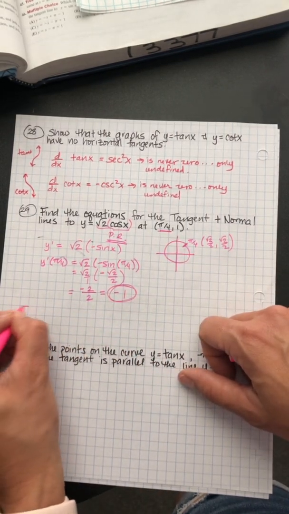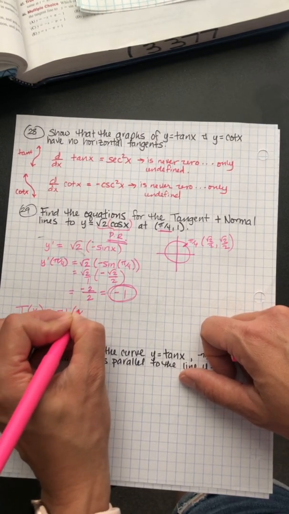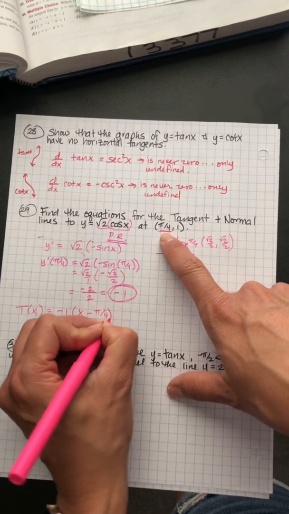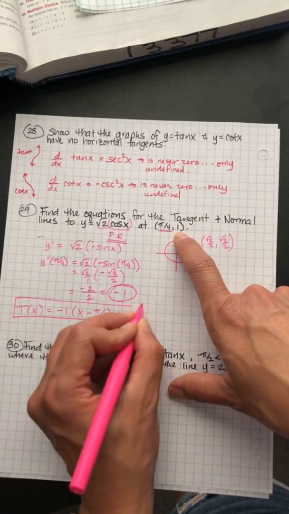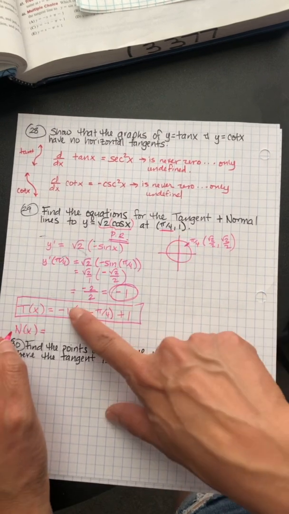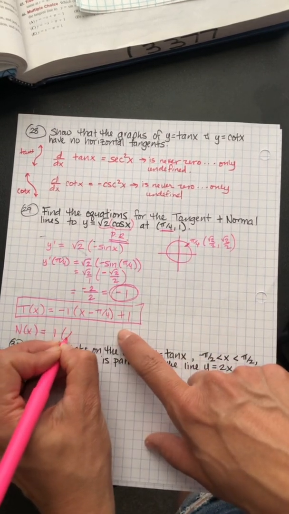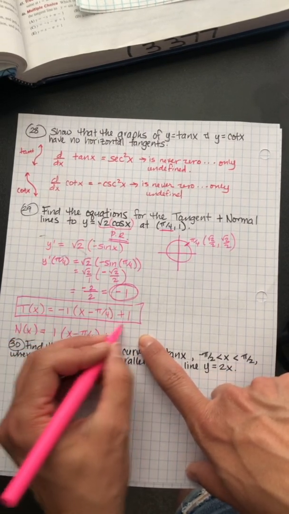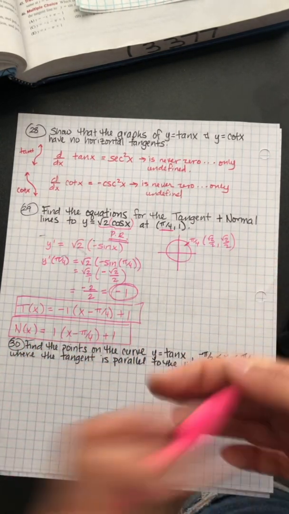So now I'm ready for the equation of the tangent line. So negative 1 times x. The x value is pi over 4, so minus pi over 4. And the y value is a positive 1. And then for n of x, the opposite reciprocal of negative 1 is a positive 1. And then it has all the other same stuff because they're perpendicular to each other. Not so bad.